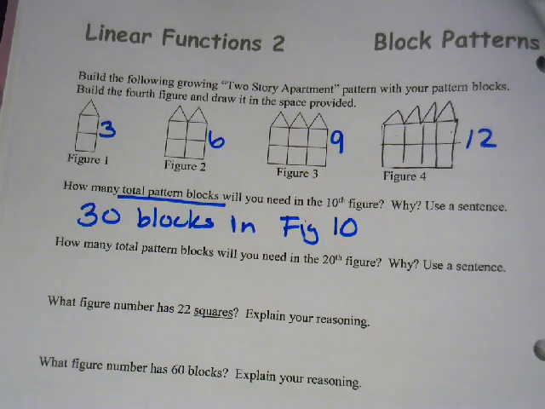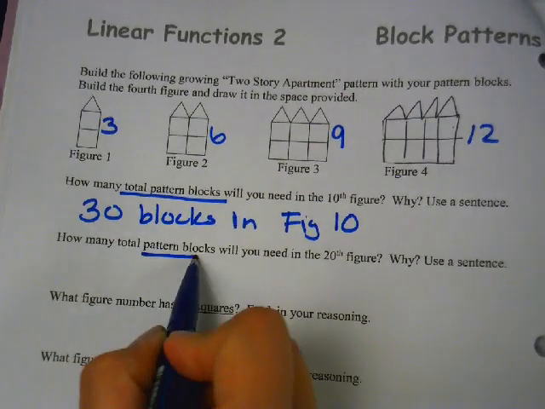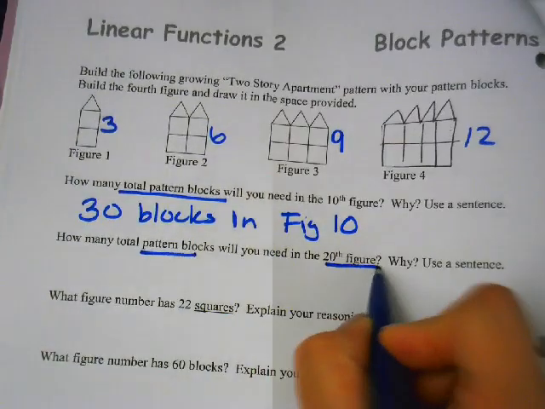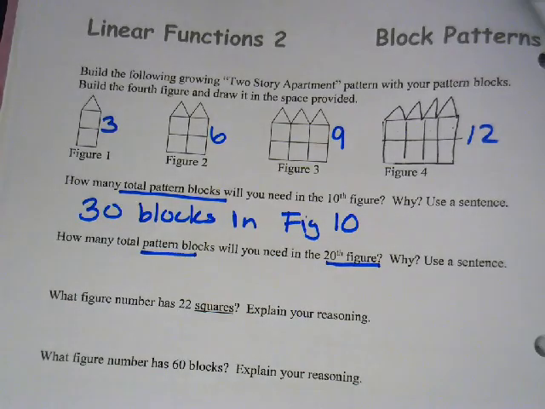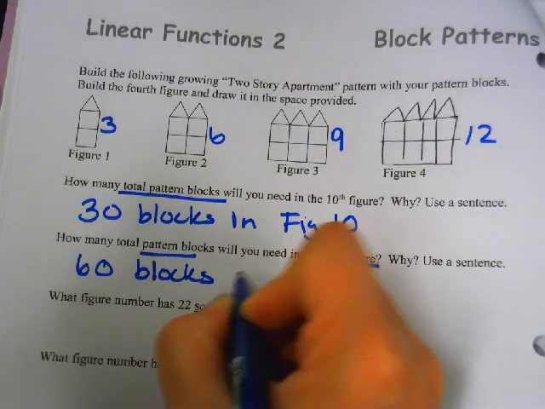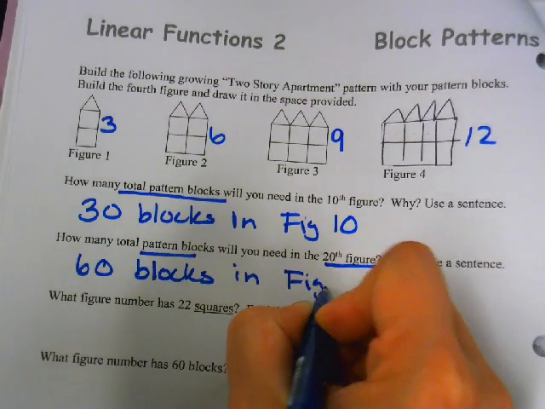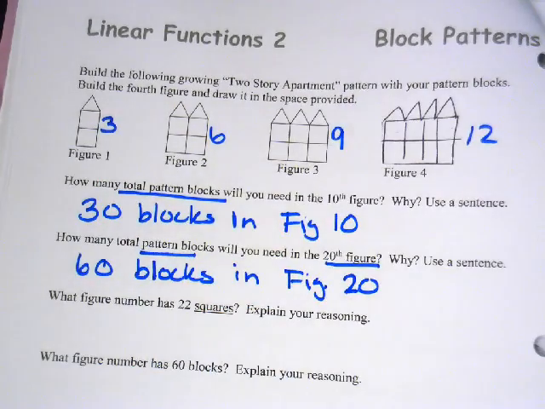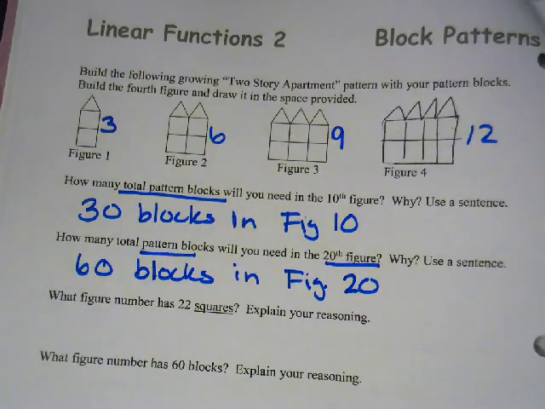And why do I know that? Because I saw this. 4 times 3 is 12. 3 times 3 is 9. So on and so forth. Okay. How many pattern blocks will be in figure 20? 60. What do I do to 20? Multiply by 3. So it would be 60 blocks in figure 20. 60 blocks in figure 20.